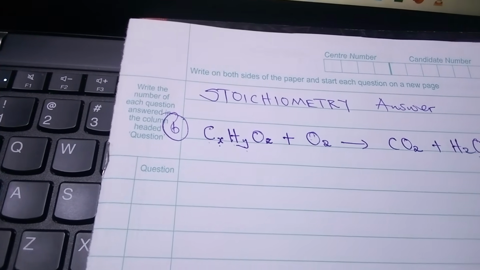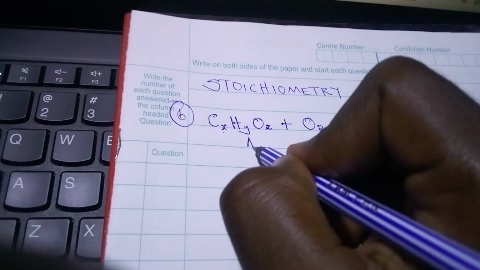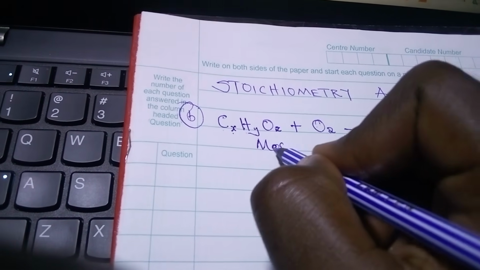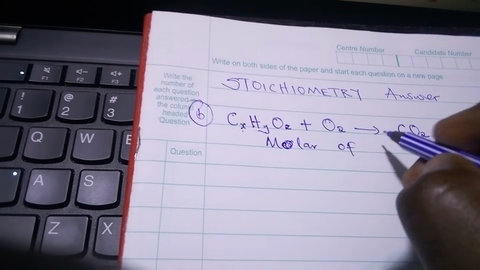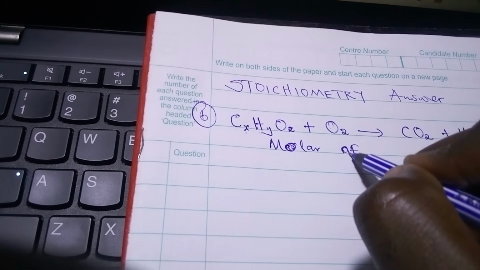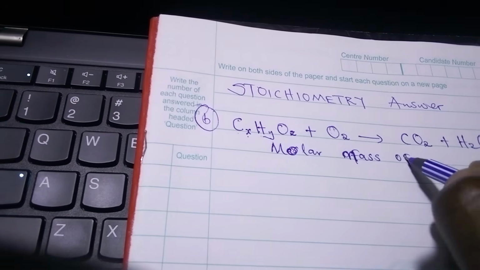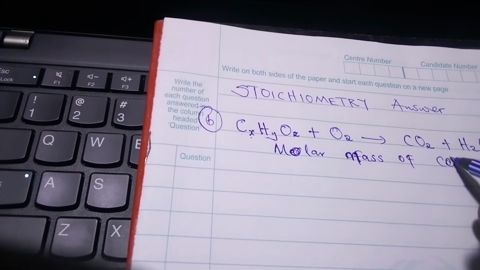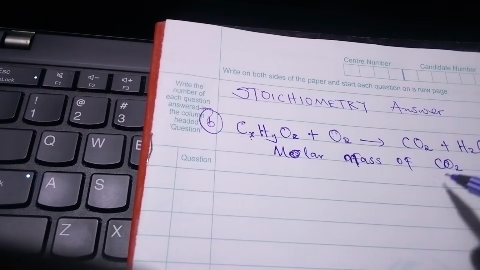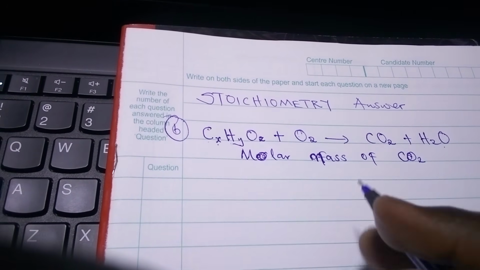So we start. The first thing you are going to do is to find the molar mass of CO2.